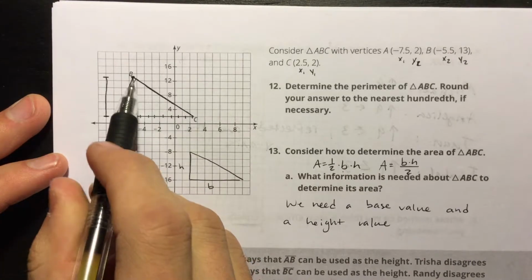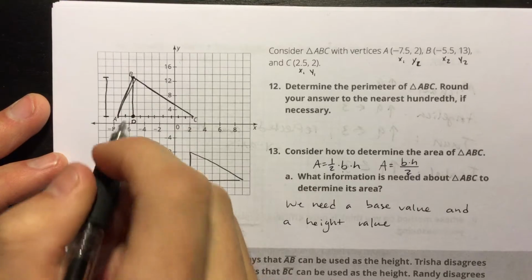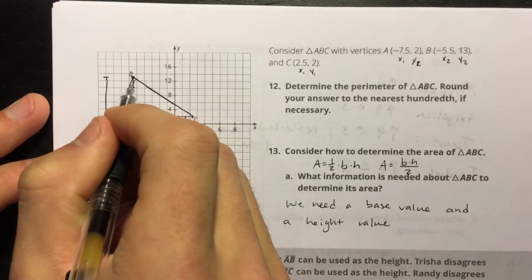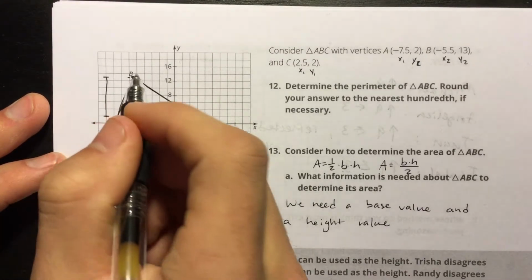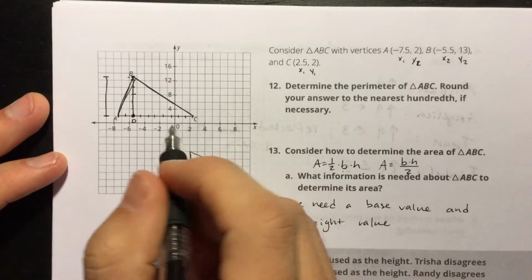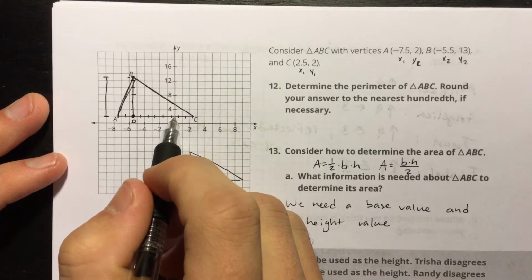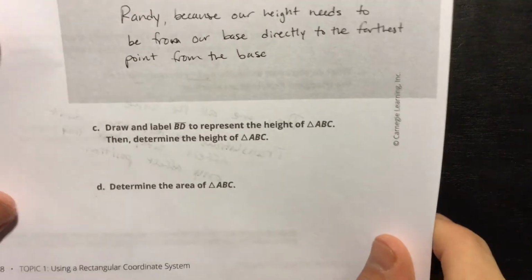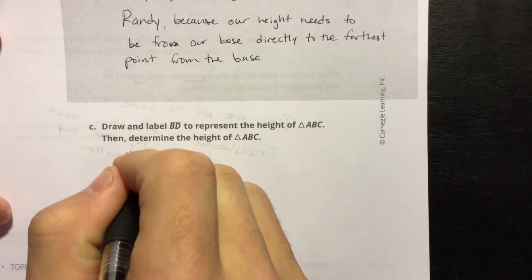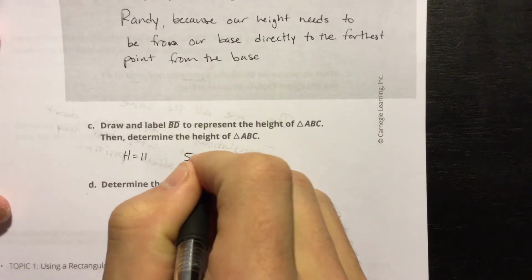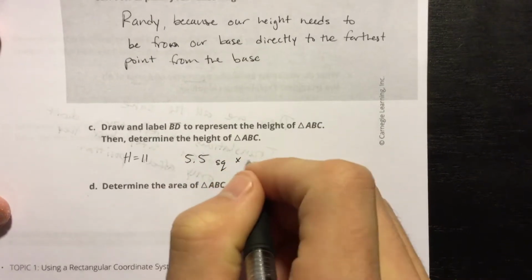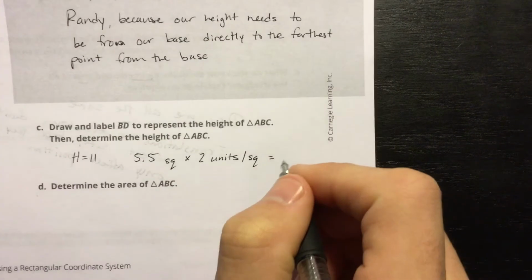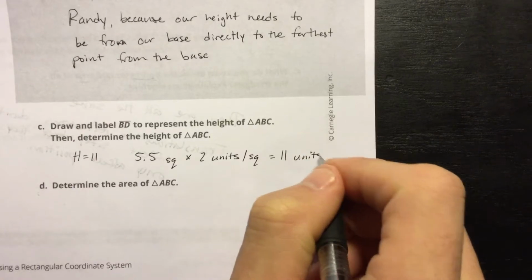It is a vertical line, so even though it's not directly on a grid line, we can just count squares here. So from D, we go up 1, 2, 3, 4, 5.5 squares, and then we need to check what each square is worth on the y-axis, and it looks like we're going up by 2 each time. 2, 4, 6, 8. So that means that our height is going to be 11. The reason is that we had 5.5 squares times 2 units per square, and so we had 11 units. Okay, just so that we're all clear on that.